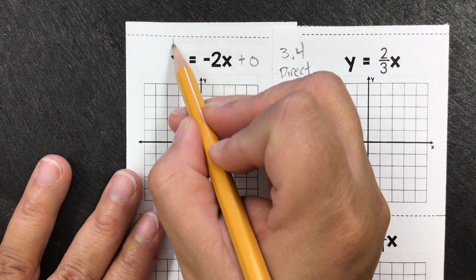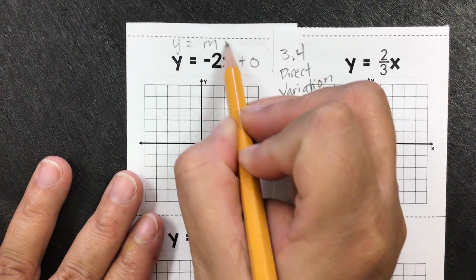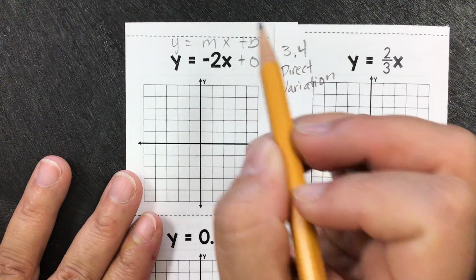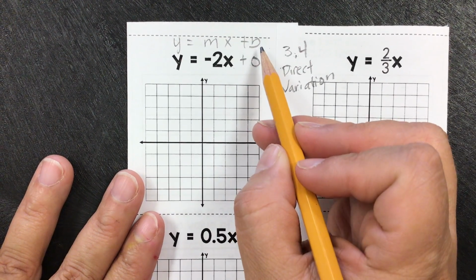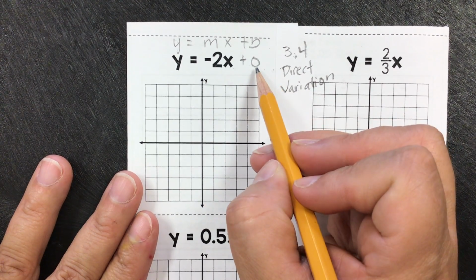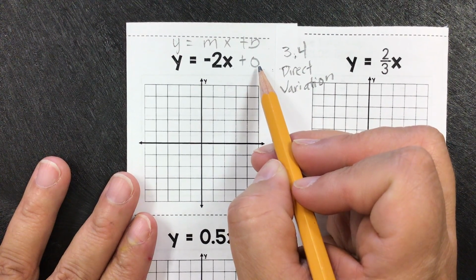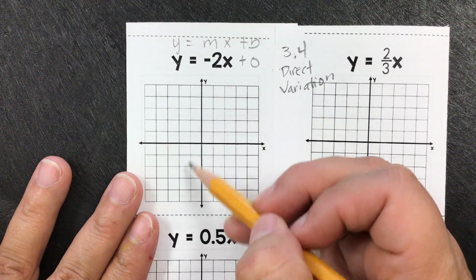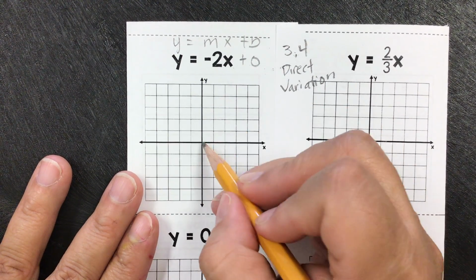Hopefully you do remember the y is equal to mx plus b equation, where the b was the beginning, and that means that this is where we start graphing. Since for our section they will all be 0, we start at the y-axis at 0.